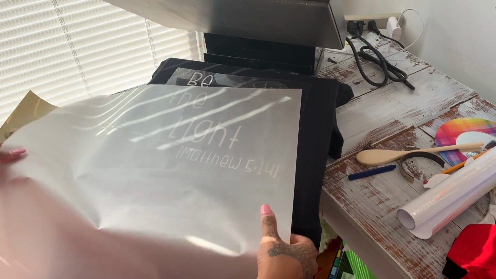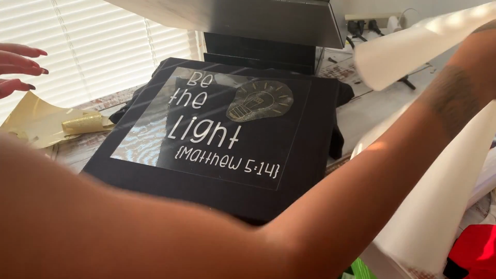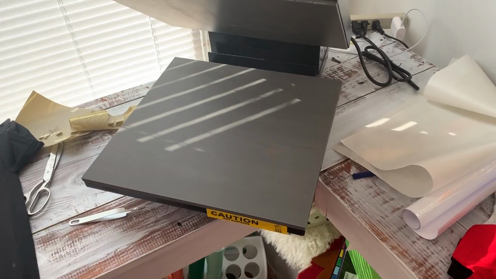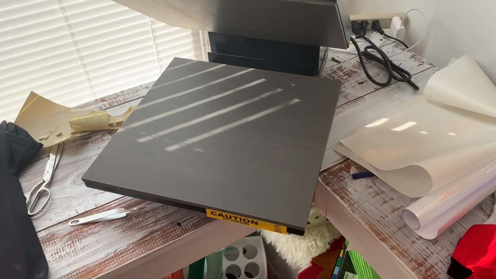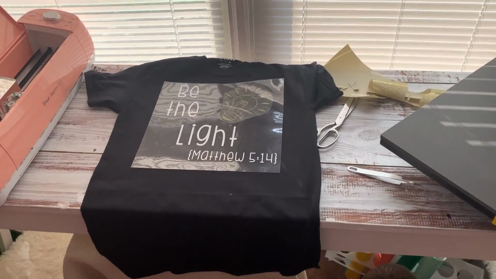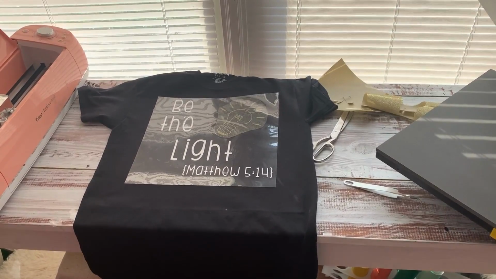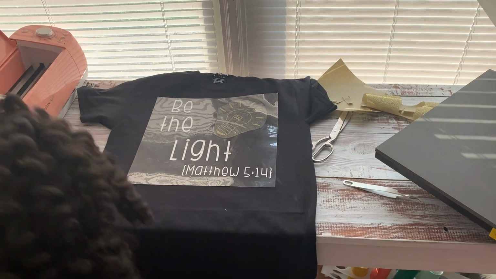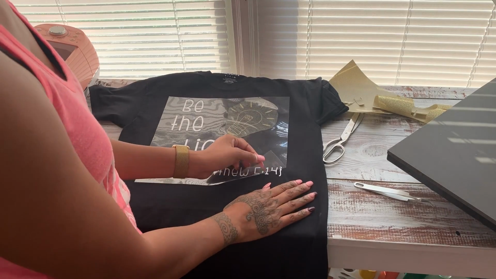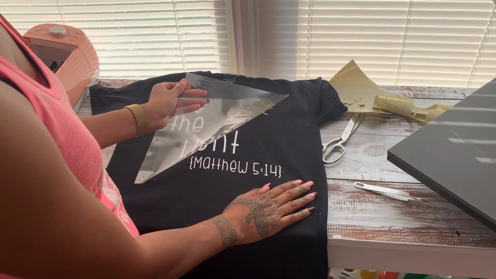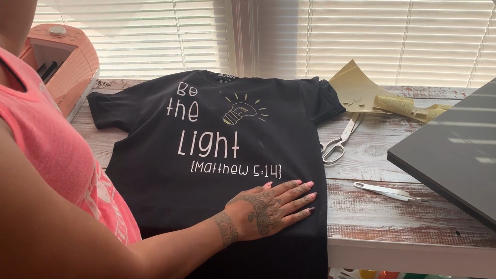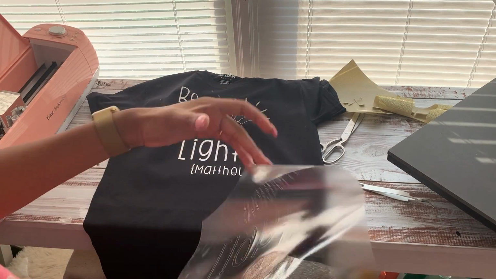All right. So remove it. And if I'm not mistaken, this one I can remove while it is hot. But sometimes you can just let it cool off a little bit till it's warm. And I'm going to peel it off. And ta-da!